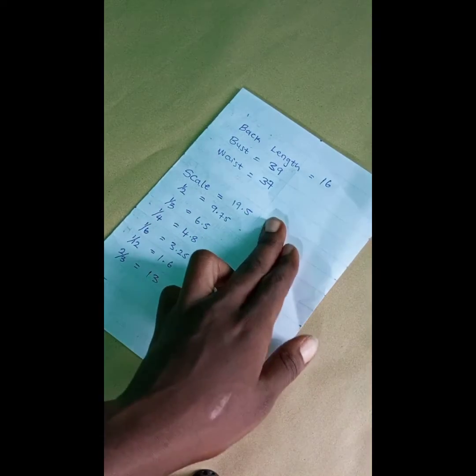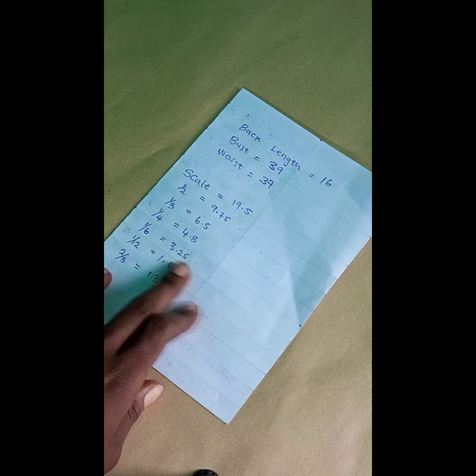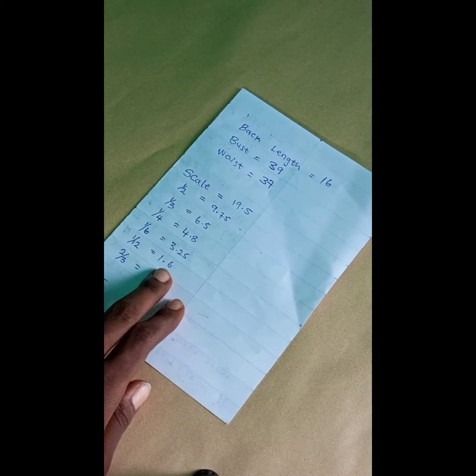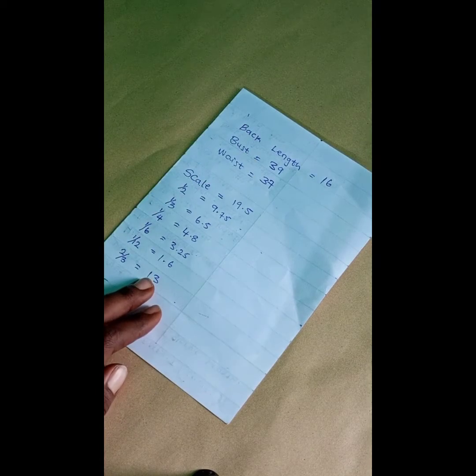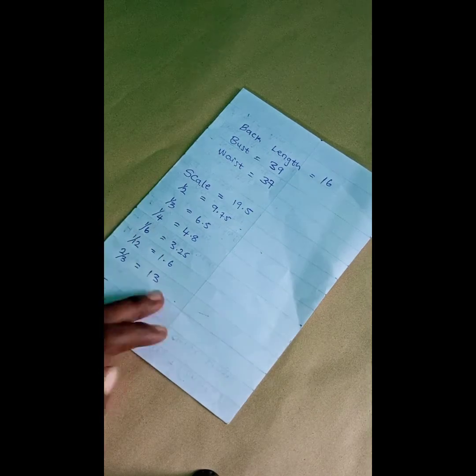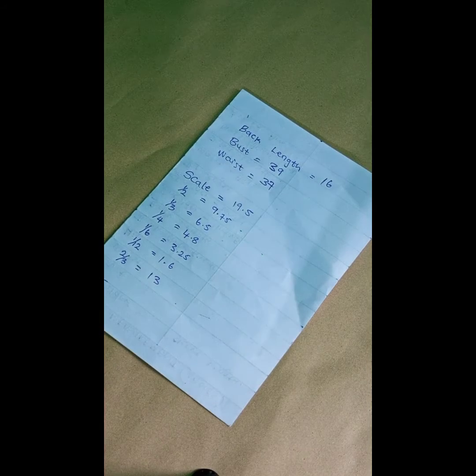This same scale measurement divided by 6 gives me 3.25. The same scale measurement divided by 12 gives me 1.6. And finally, this scale measurement divided by 3 times 2. So this scale measurement divided by 3 is 6.5, and 6.5 times 2 is 13. So that's basically it. Let me show you how I make use of these figures to draft my basic bodice block.